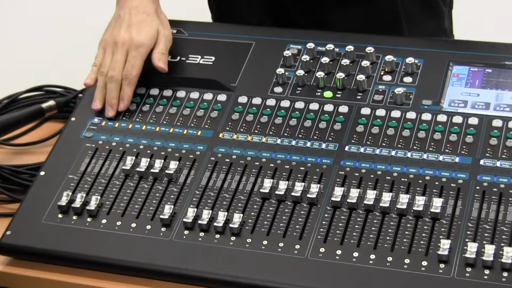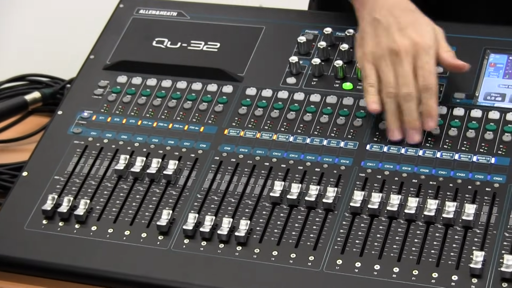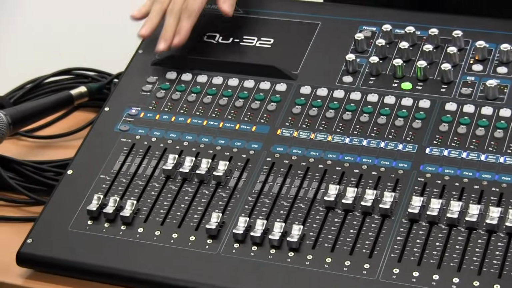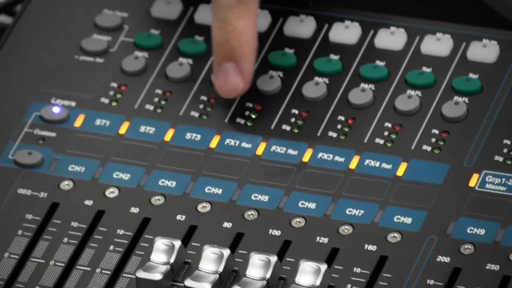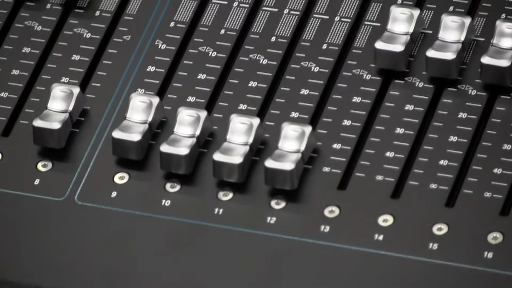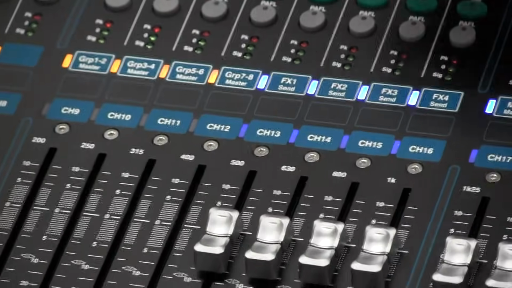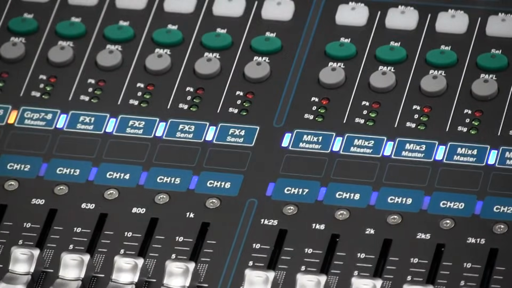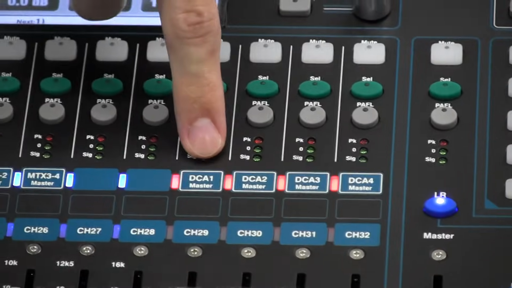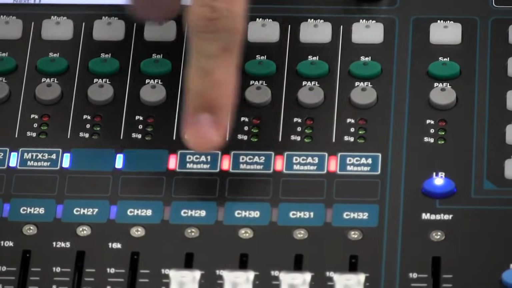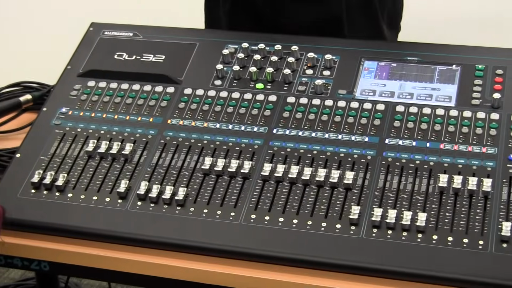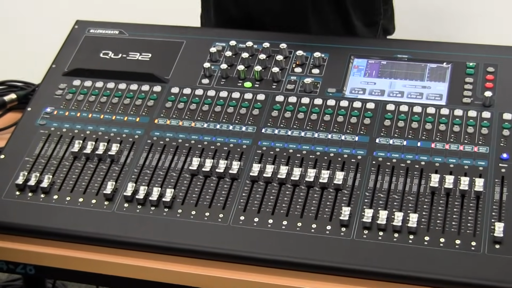So basically, this layer here is all of your master outputs. So you can see that you have your effects returns, groups, this is your effect sends, your mix masters, which are the same as your aux masters, and then you have DCA, which is digitally controlled amplifier, which we'll explain in future.